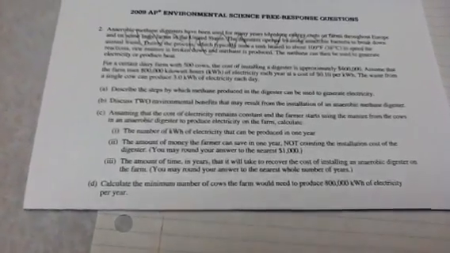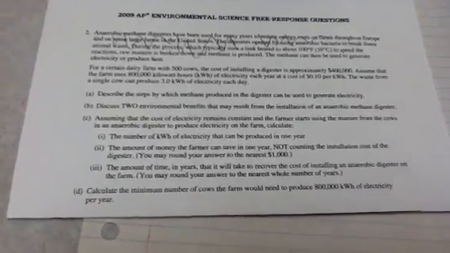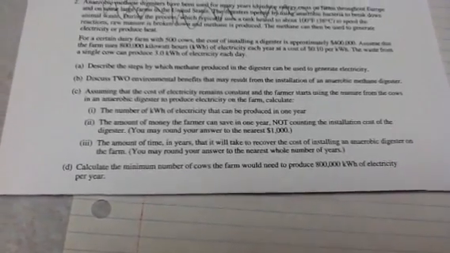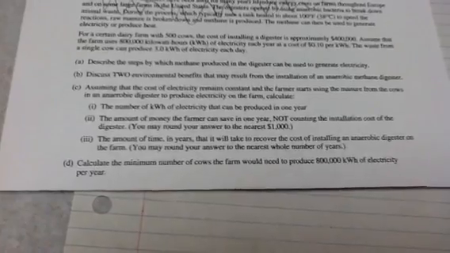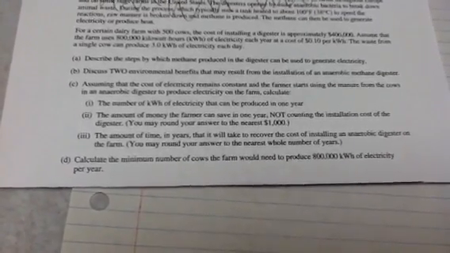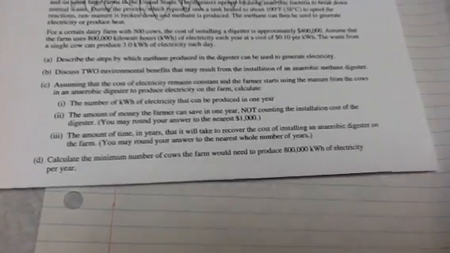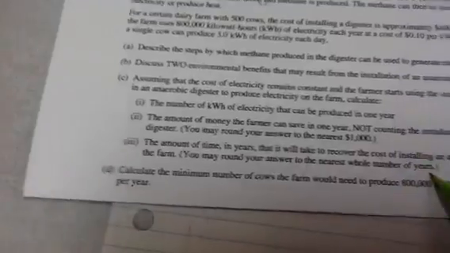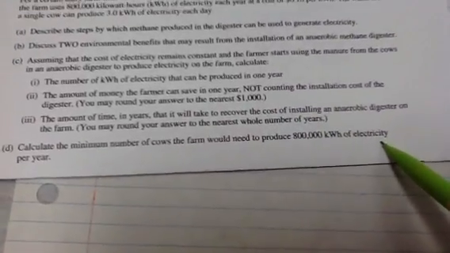Okay, so I was feeling really good about myself until I realized that 2009 had a D portion that also had math, and I did not include that in the previous video. So, D asks you to calculate the minimum number of cows the farm would need to produce 800,000 kilowatt hours of electricity.